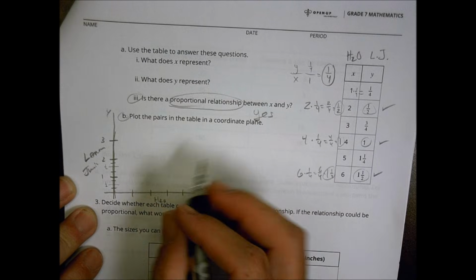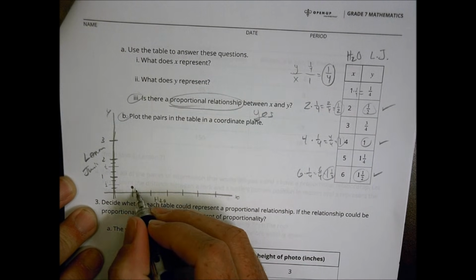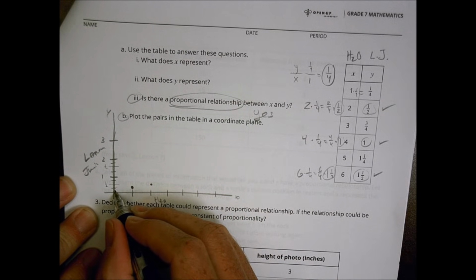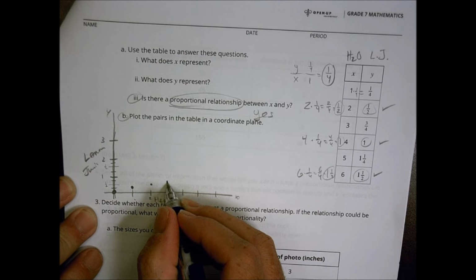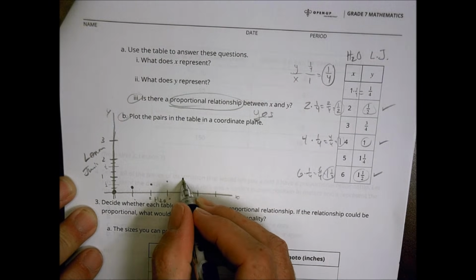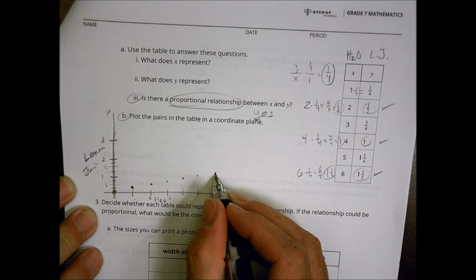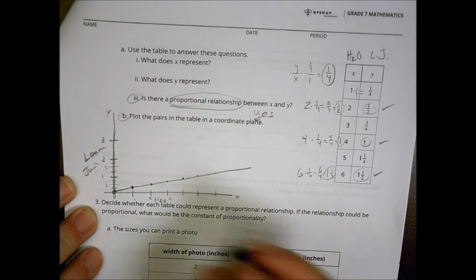And so at 1, we are at 1/4, which is here. At 2, we're at a half, which is about here. I should plot back at 0, we technically are here, right? At 3, 1, 2, 3, we're at 3/4. At 4, we're at 1. At 5, we're at a little bit more. And 6, a little bit more. Okay, so I end up with a line like so, starting at the origin, and off we go.